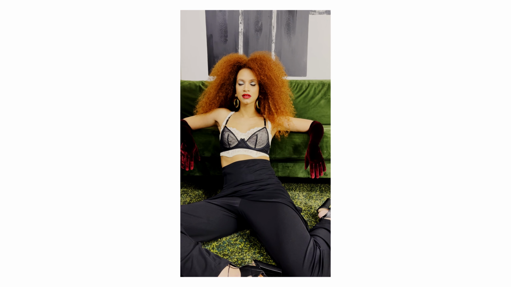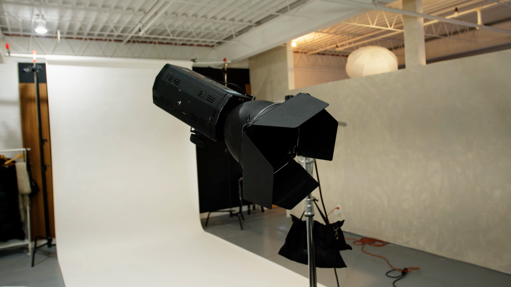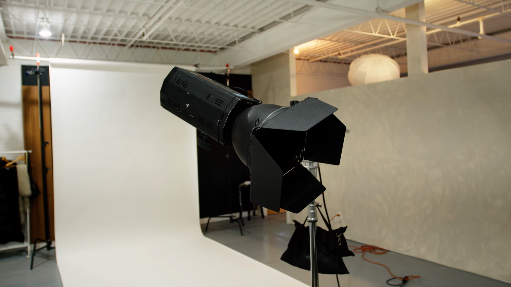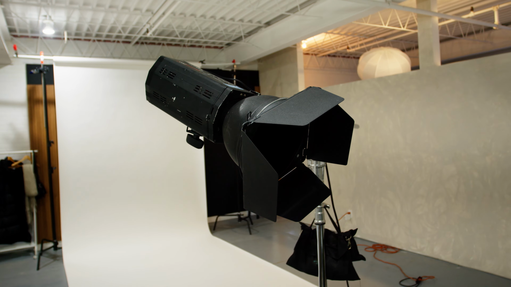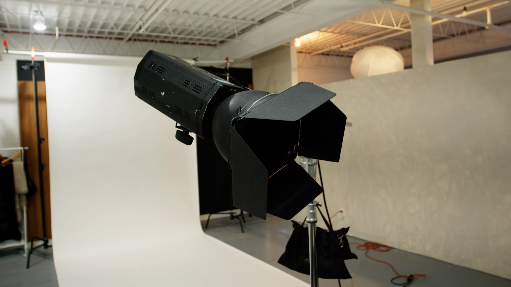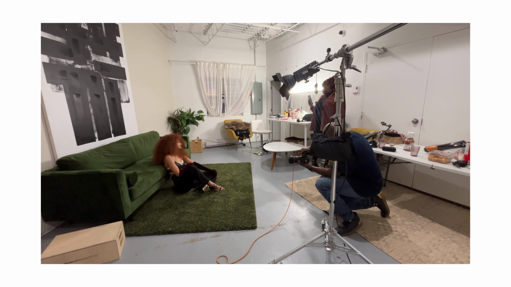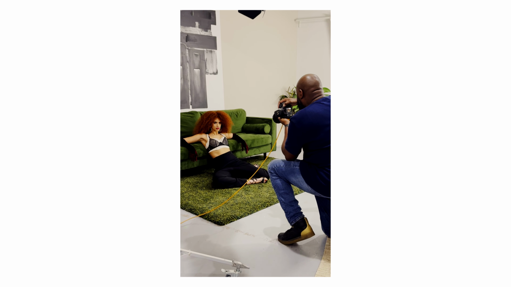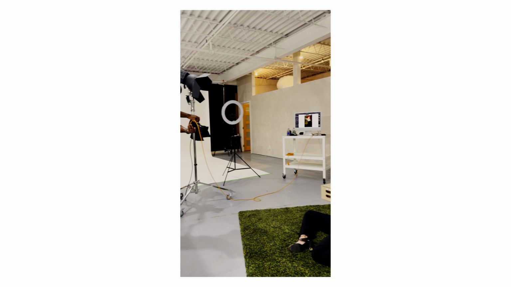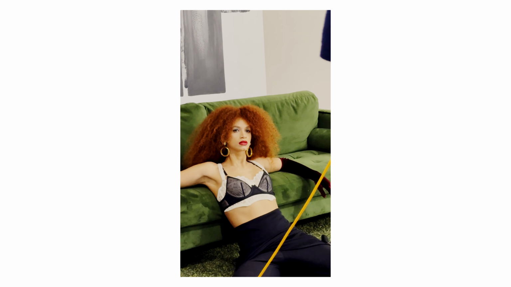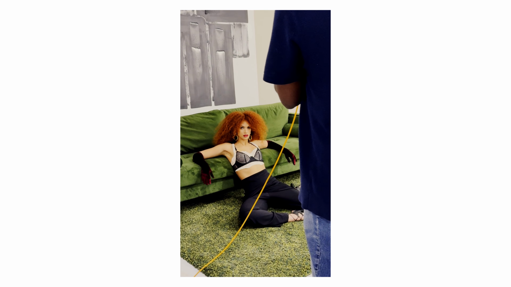For my lighting, I decided to change my setup. I decided to change my modifier. I used a ball reflector, a grid, and some barn doors. I put the light on a C-stand right above me so it can go directly as if I was shooting with a speed light, and the barn doors created a little bit of vignetting.